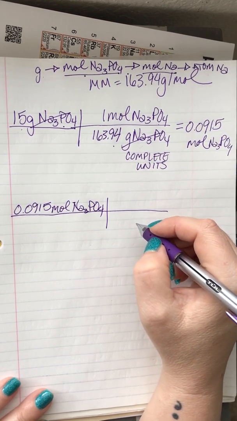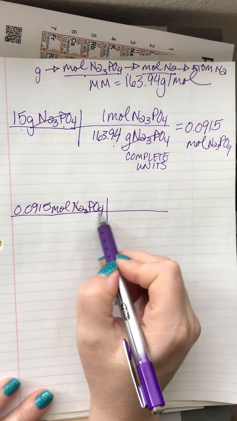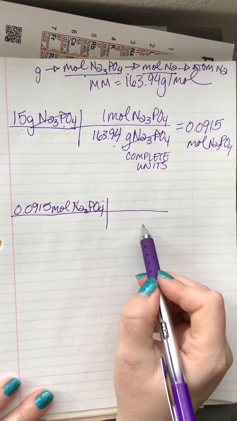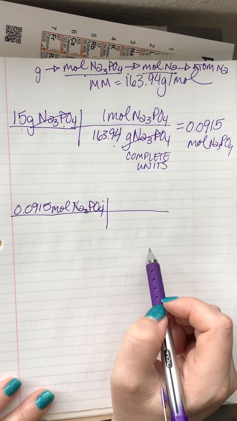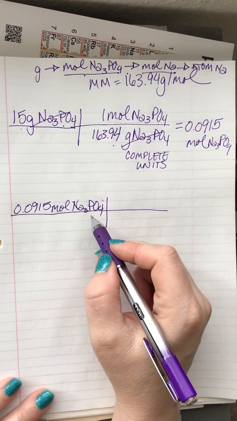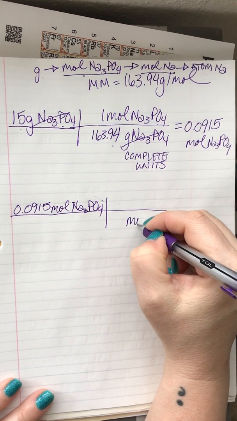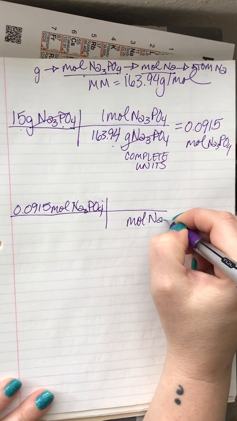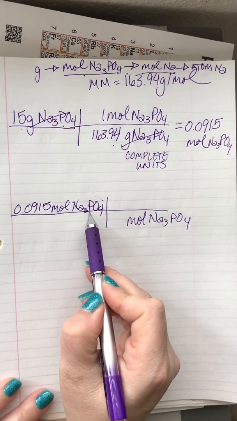Avogadro's number? Not yet. The one we just got. Just the units, right? What unit needs to go on the bottom to cancel? Mole of the compound. Yeah, sodium phosphate. So I need moles of sodium phosphate on the bottom, right? So I can cancel with these guys.